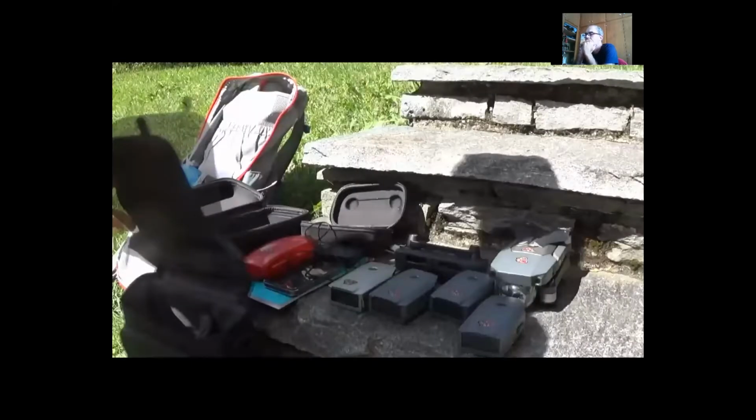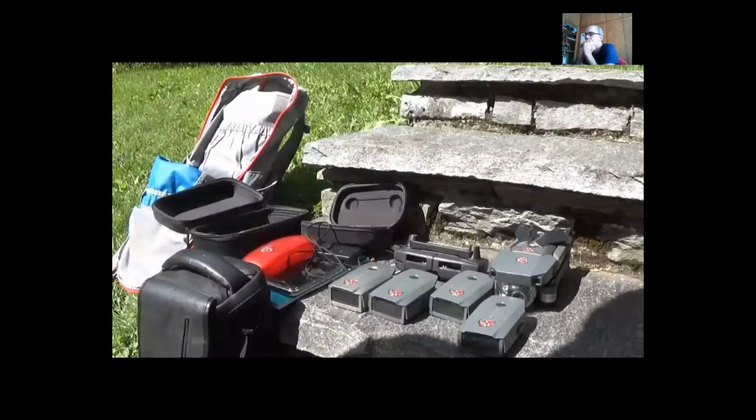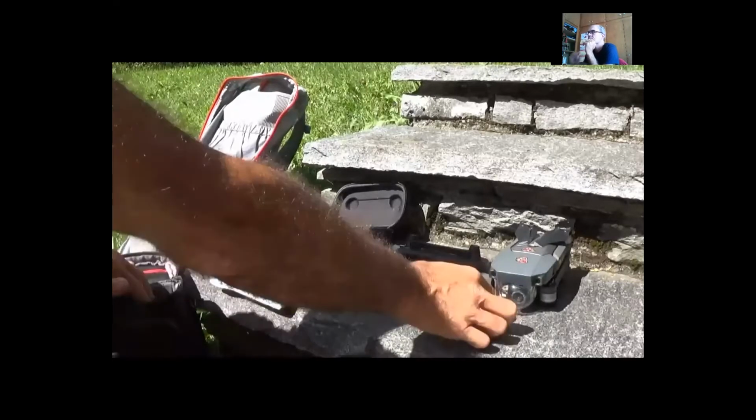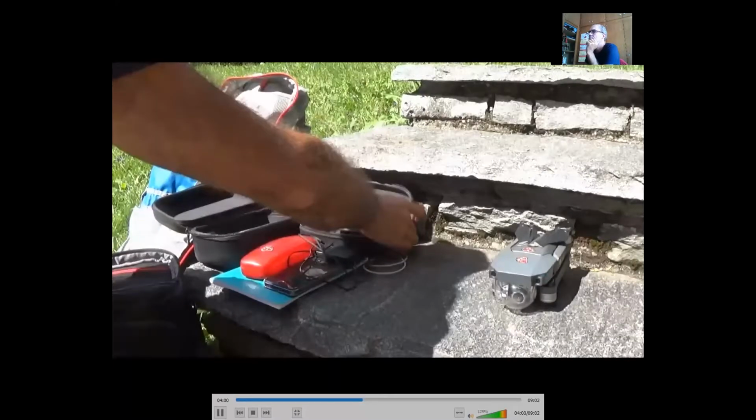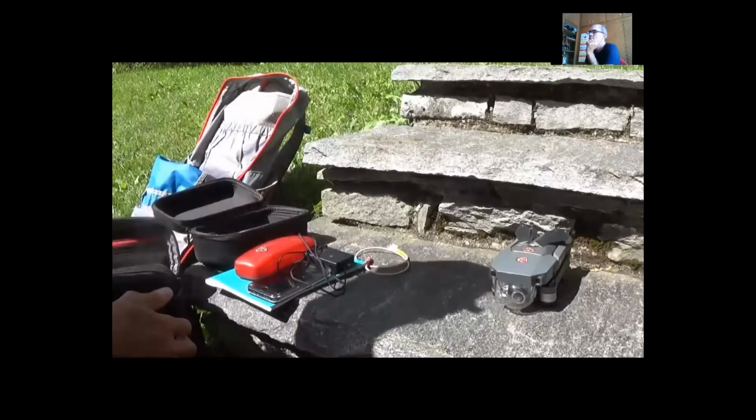At this point, I prepare all my material. I will make a test flight at home. I will load the takeoff point.